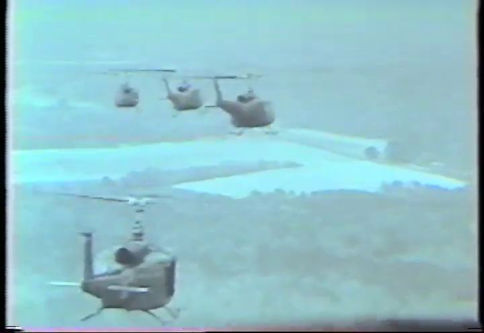Once the formation has changed to echelon, the flight leader will designate the number of seconds between each break.